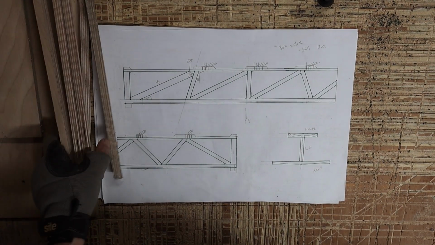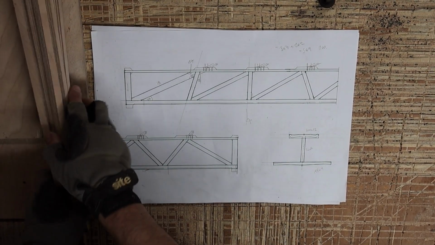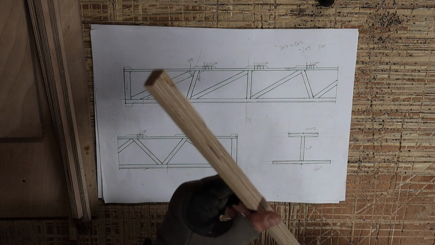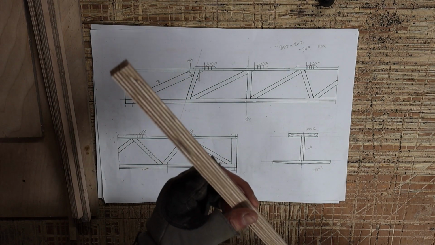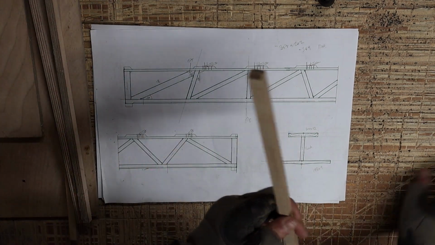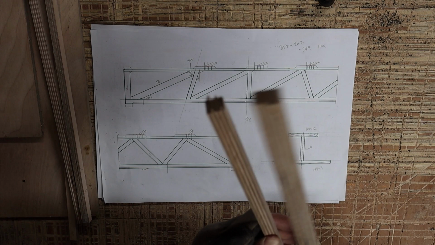Alright, so we've got all our main pieces sorted now. We've got a chord member. These have actually worked out a lot smaller than I thought. And this is the bigger one. There's a smaller one as well. If we put them next to each other, I suppose that's probably the best way of doing it.